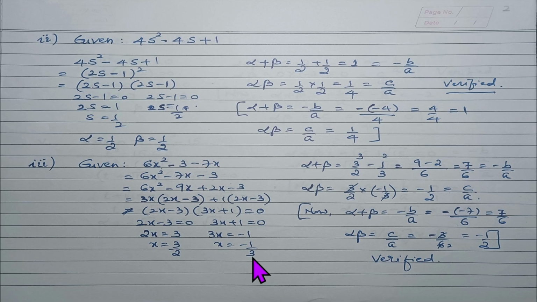So please learn the middle term splitting method to prove this relationship between the zeros and the coefficients of a quadratic polynomial. So we have got one zero alpha as 3 by 2, and another zero as minus 1 by 3. Therefore the sum of the zeros, that is alpha plus beta, is equal to 3 by 2 minus 1 by 3. Taking the LCM, we get 9 minus 2 by 6, that is 7 by 6, and alpha beta is the product, that is 3 by 2 into minus 1 by 3, 3 cancels, we get minus half.